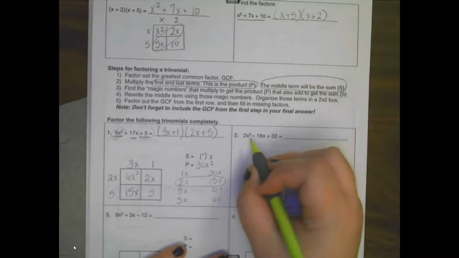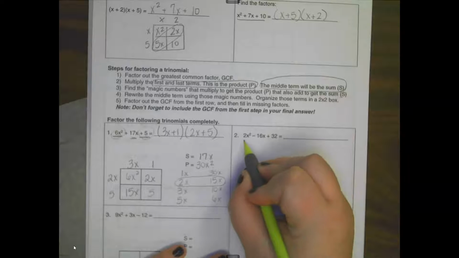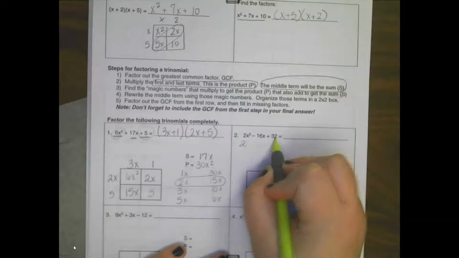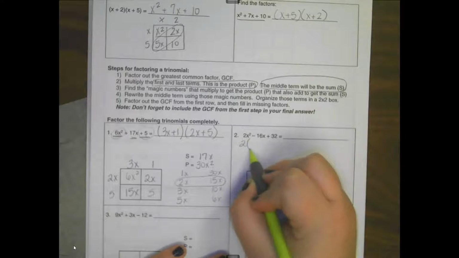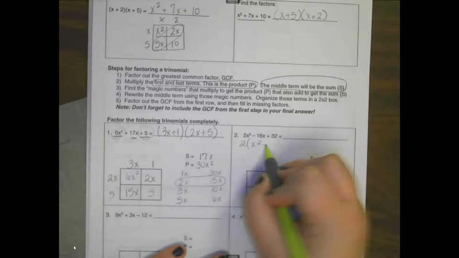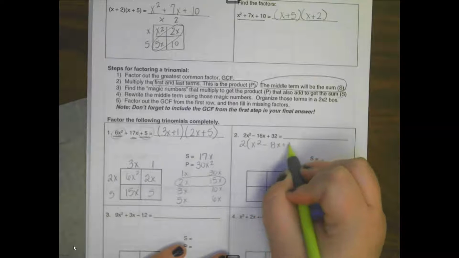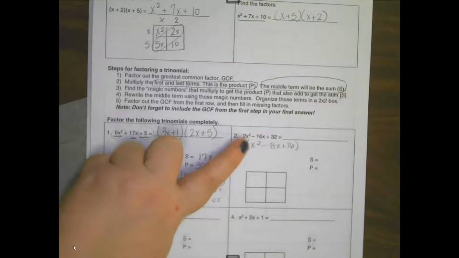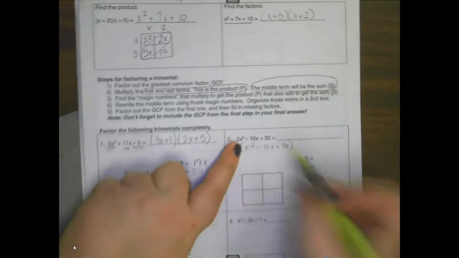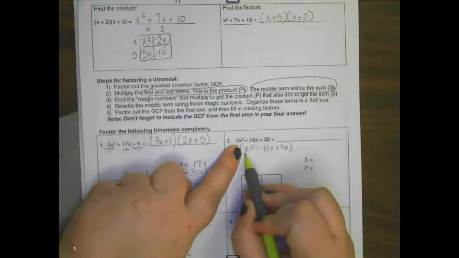So we're going to start by first factoring out. So 2 can go into 2, 16, and 32. We have x squared, x, and nothing, so it's just a 2. So I'm going to factor that out. And to do our sum and product, we're going to ignore that front 2. So we're not looking at this anymore, we're looking at this.